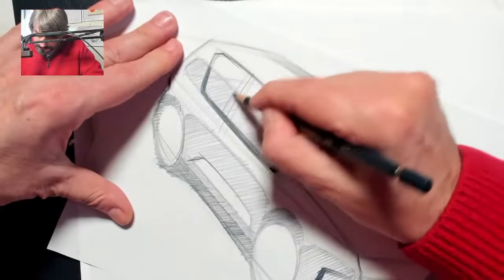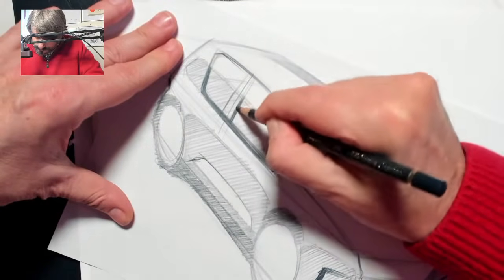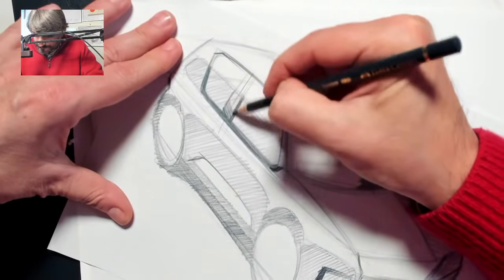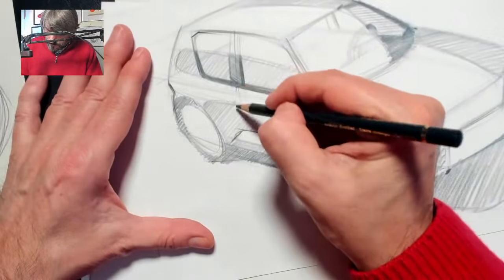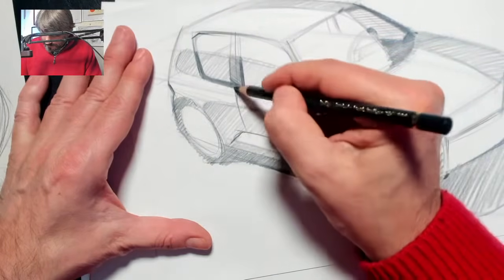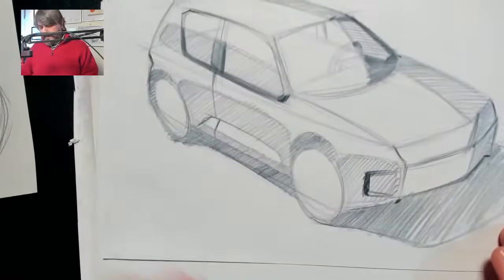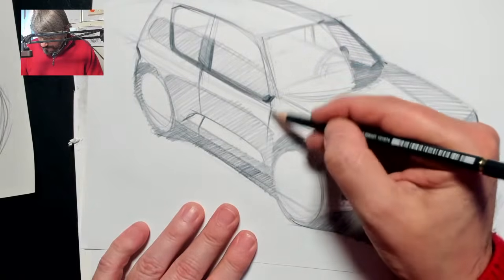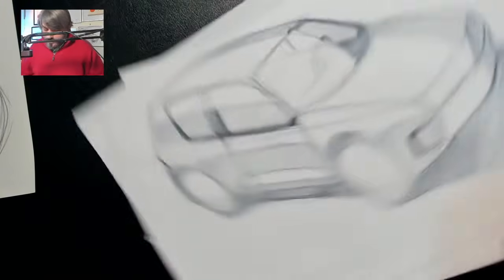So this is the pillar. With this thickness, and this one also will be darker. Okay, so I put my cut line. You see? So now I have my door.